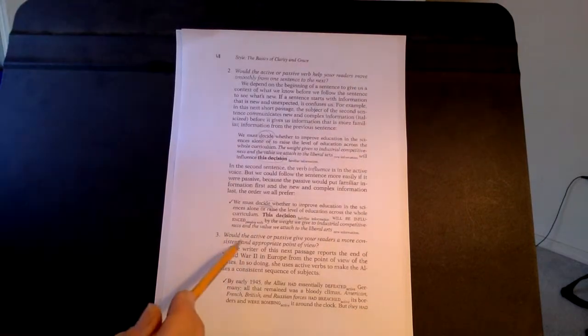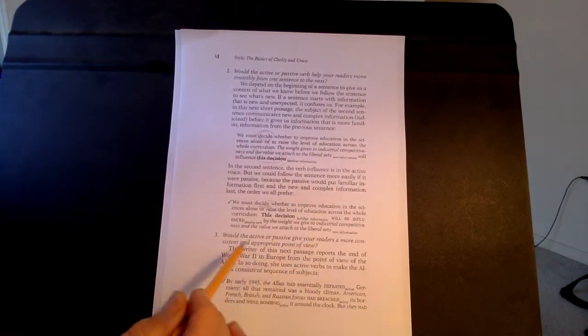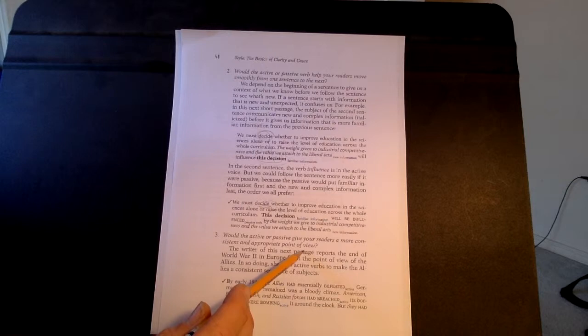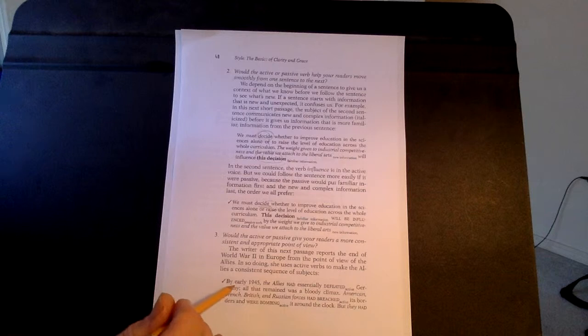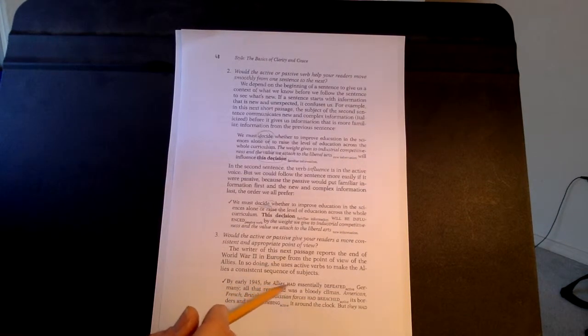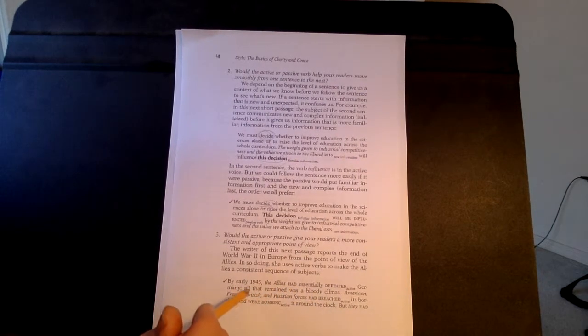So continuing. Would the active or passive give your readers a more consistent and appropriate point of view? The writer of this next passage reports the end of World War II in Europe from the point of view of the Allies. In so doing, she uses active verbs to make the Allies a consistent sequence of subjects. By early 1945, the Allies had defeated Germany. All that remained was a bloody climax.